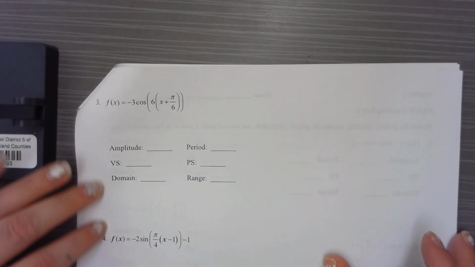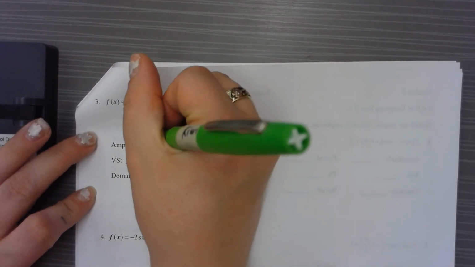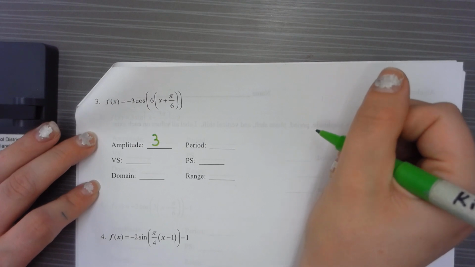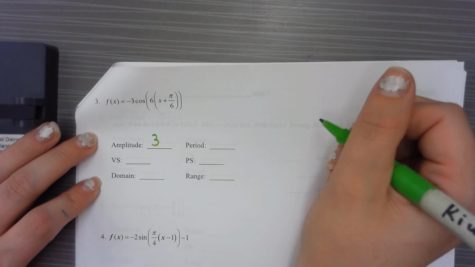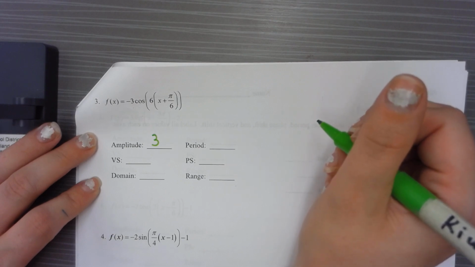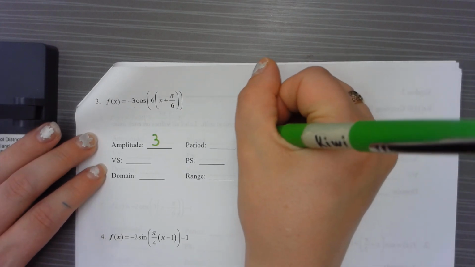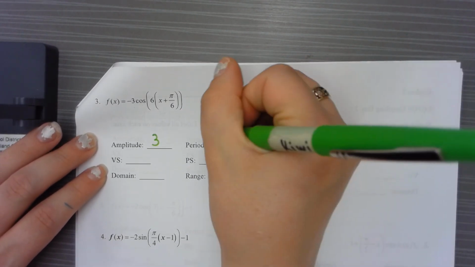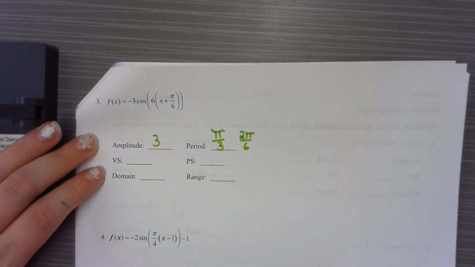So, we're going here. So, what's the amplitude here? 3. You okay? Okay. So, for the period, what am I going to do? 2 pi over 6. 2 pi, which is pi over 3. Do I have a vertical shift? No. Nope.